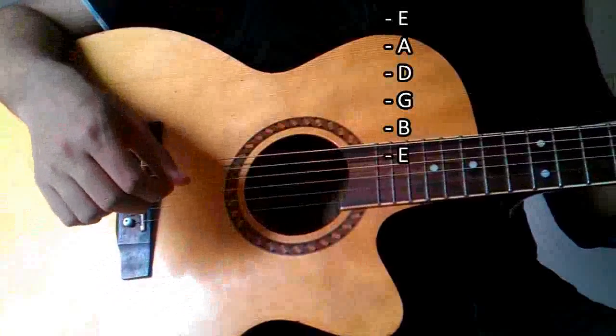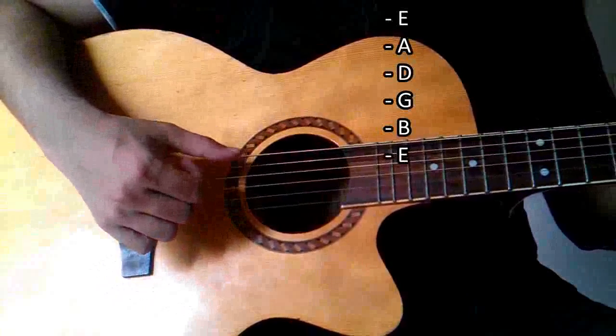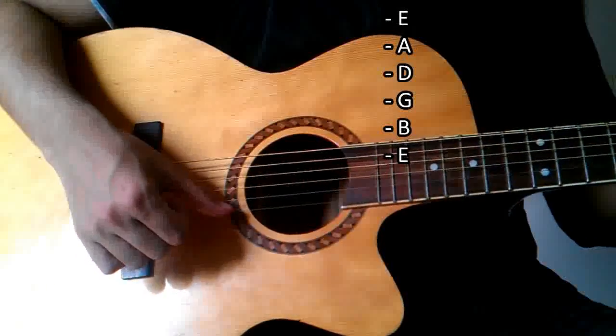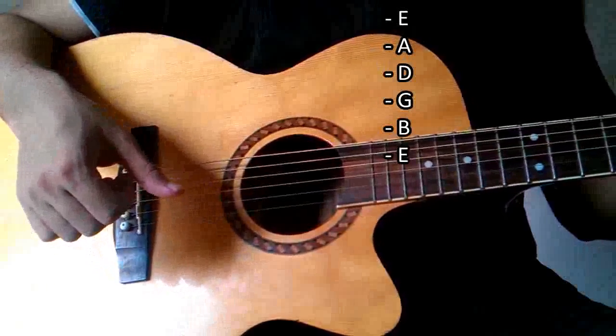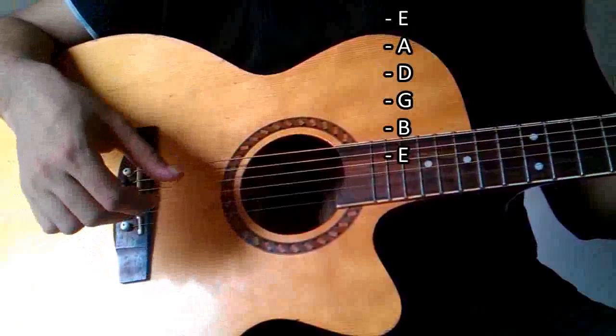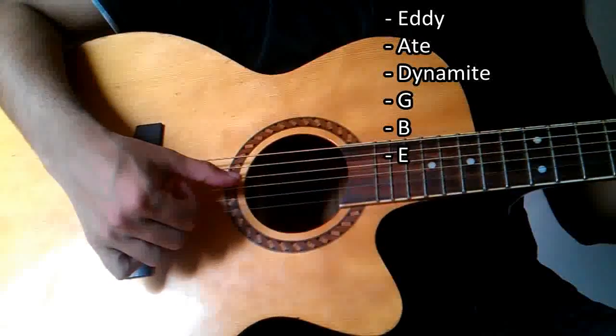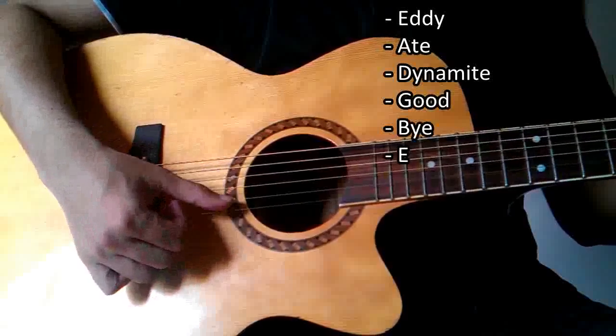The names of the strings are E, A, D, G, B, E. This is not easy to remember, so here's a neat mnemonic that can help us memorize these names. Eddie, ate, dynamite, good, bye, Eddie.